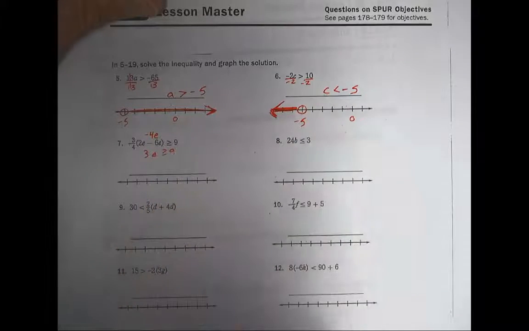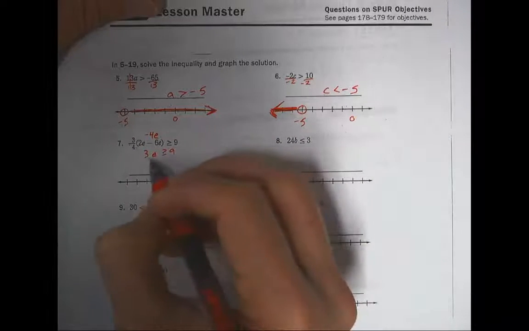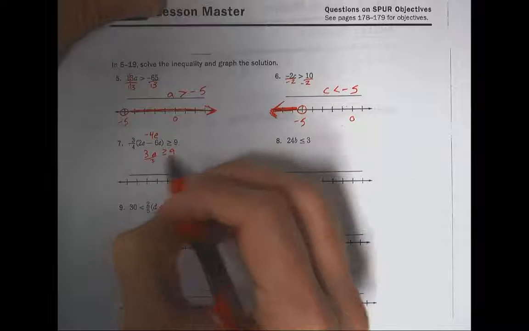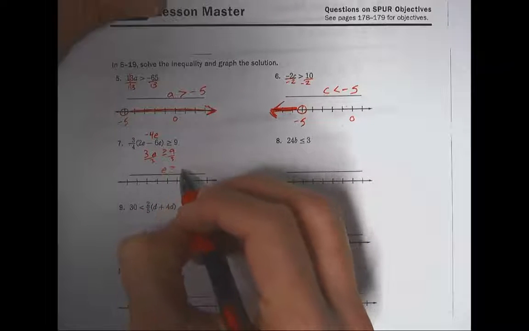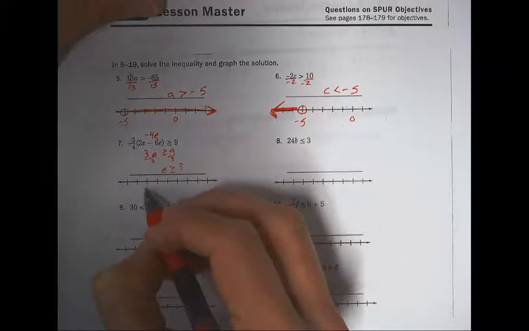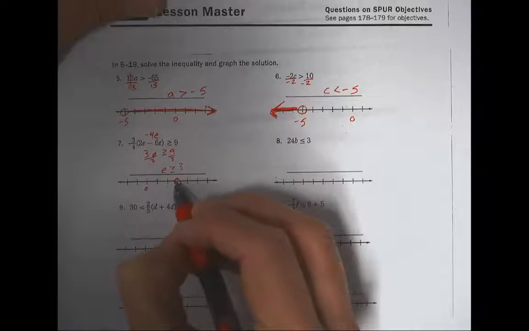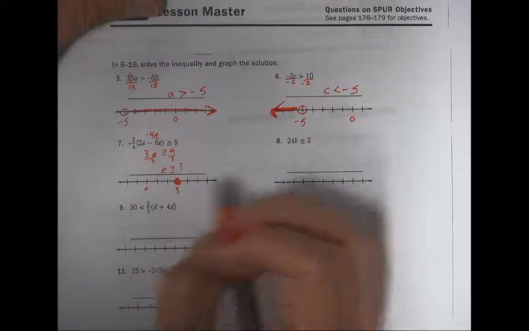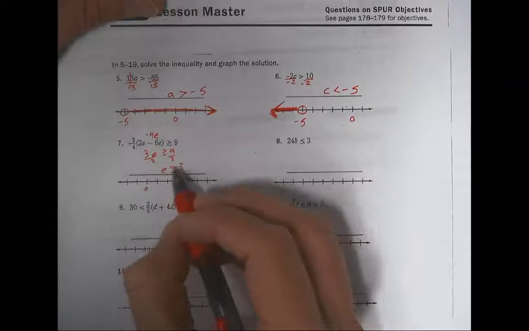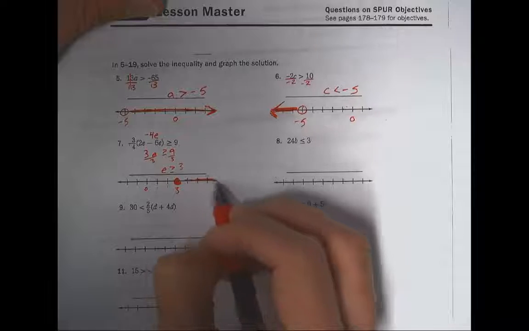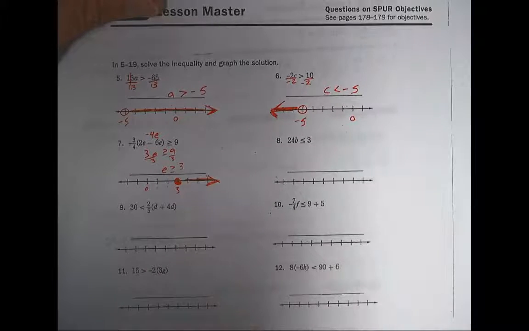Greater than or equal to 9. So divide by 3. No flip, because there's no negative. E is greater than or equal to 3. So here's 0, 1, 2, and 3. Closed circle because of the equal sign. The solutions, which I'm going to represent with the shading, are everything greater than 3, and that's all the numbers up this direction.